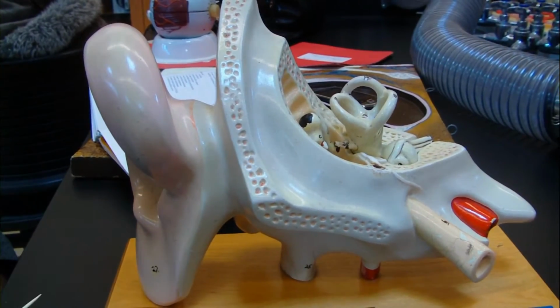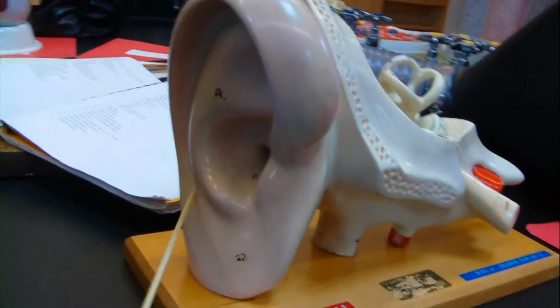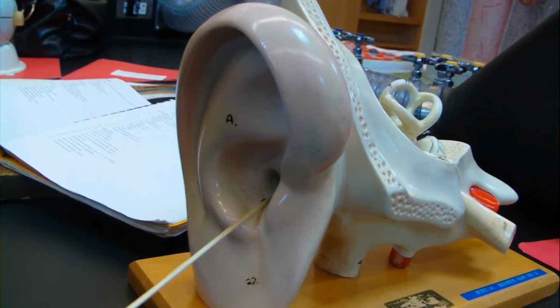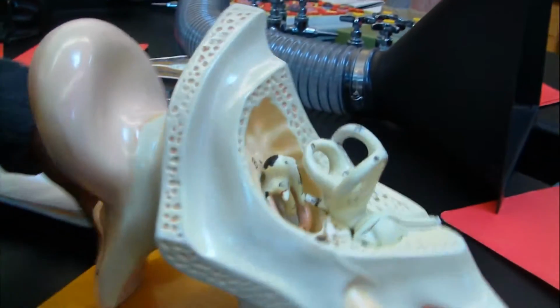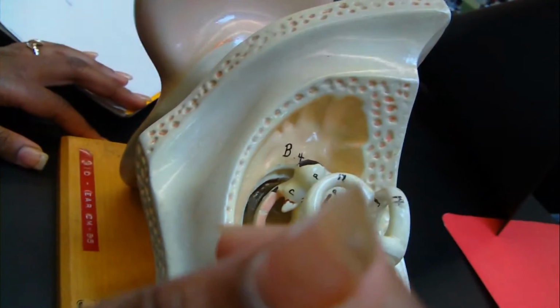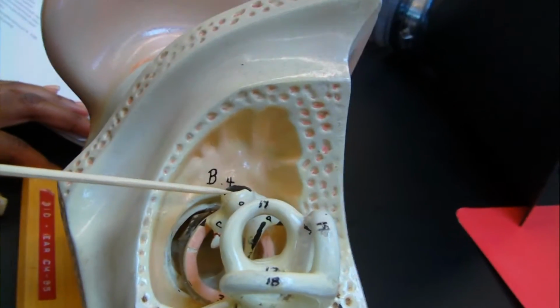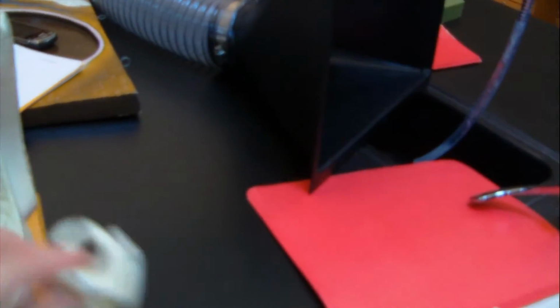This is the ear. This part right here is the pinna or the auricle. This is the external auditory meatus. We turn it around. This clear plastic right here is the tympanic membrane. This is the malleus. This is the incus. Oh, we gotta move this. This is the incus.